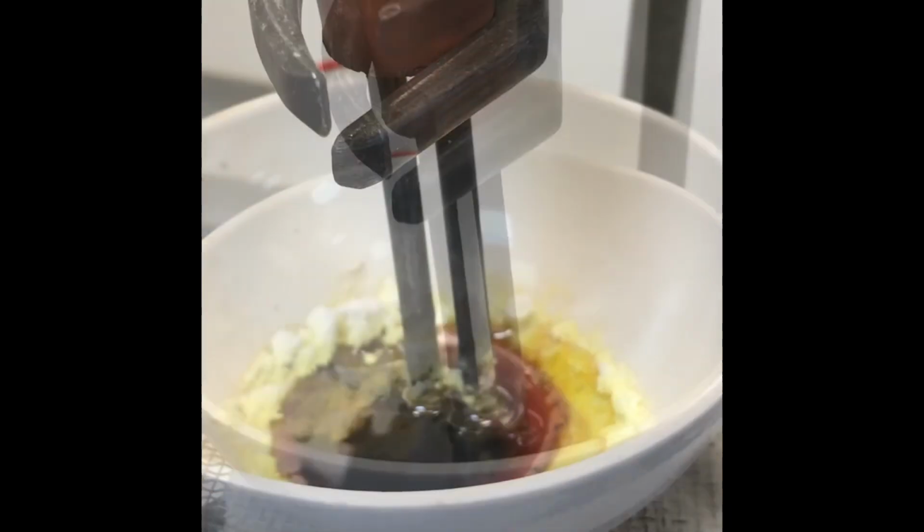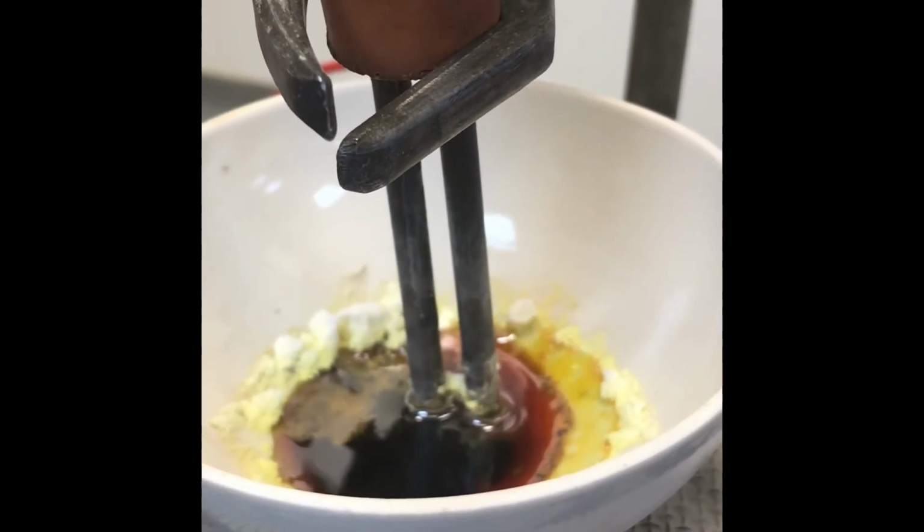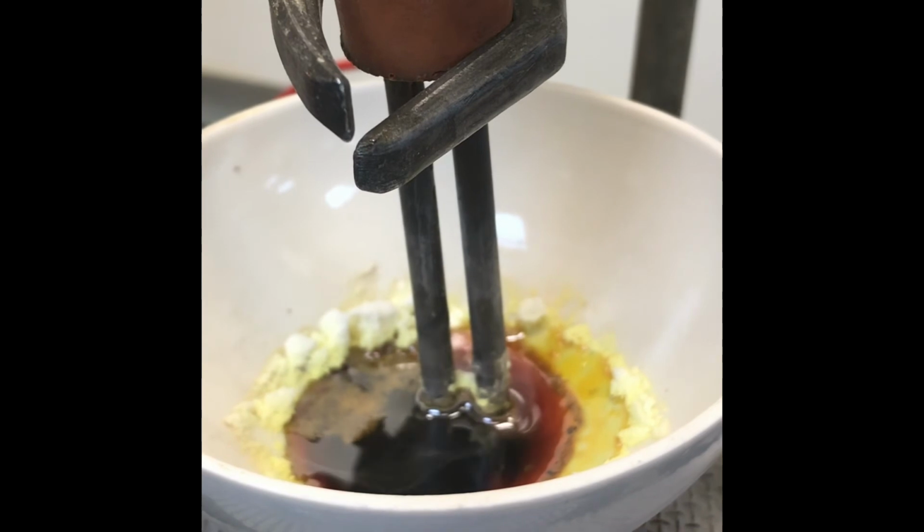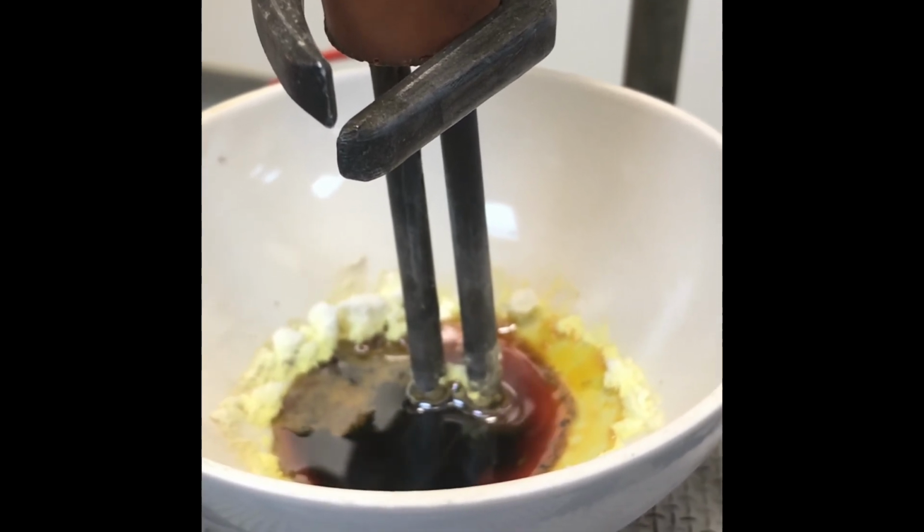At the positive electrode, oxidation is taking place where the bromide ions are losing electrons and forming bromine gas. That's the breakdown of lead bromide using electricity.